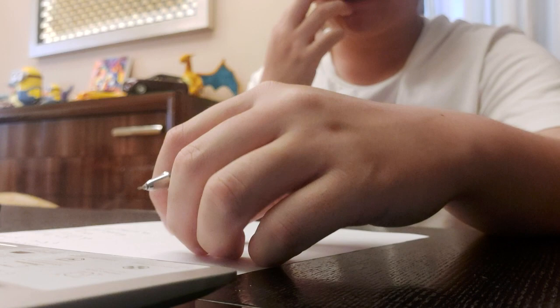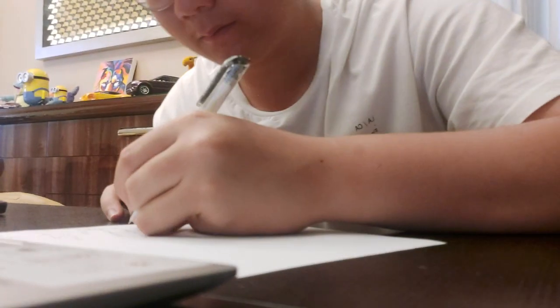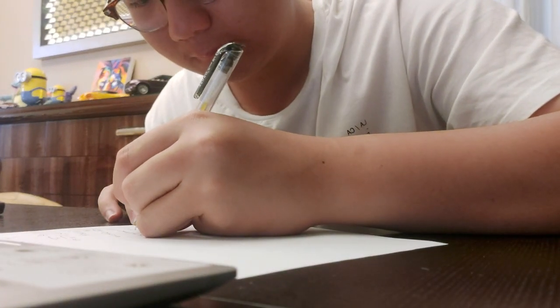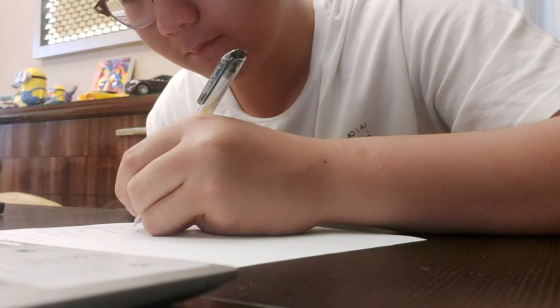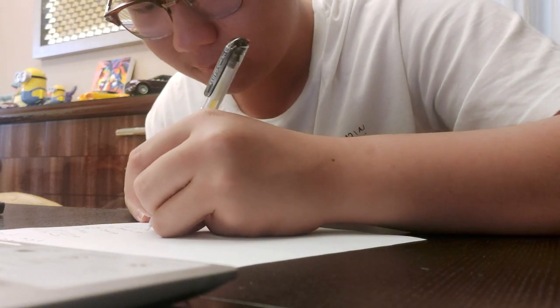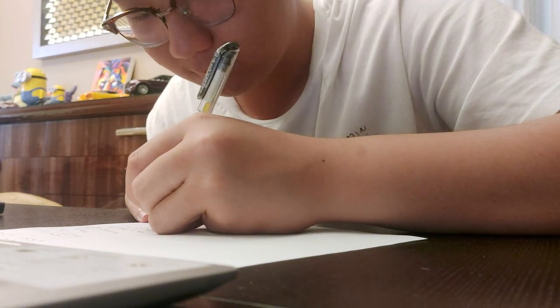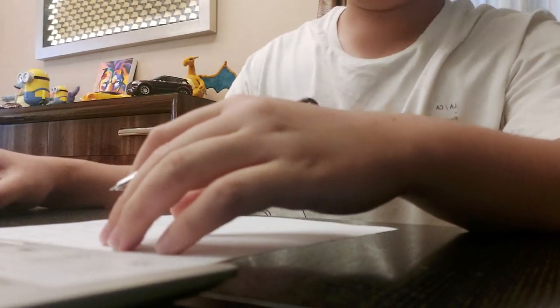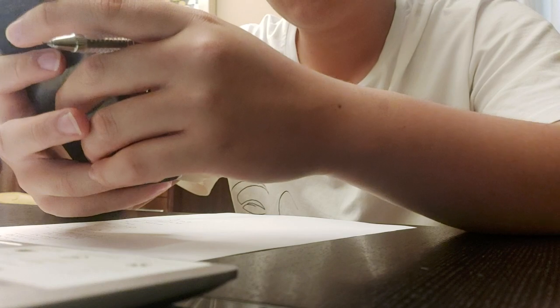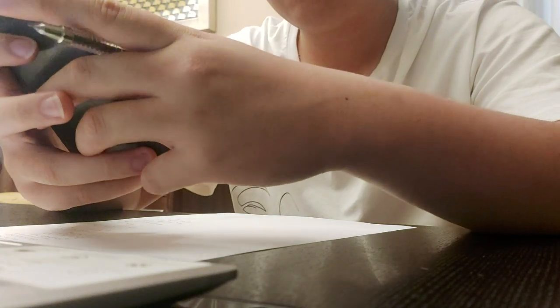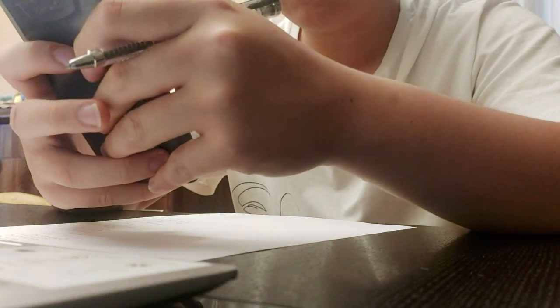So 9k minus k squared minus 27 plus 3k equals -216. I prefer to move everything to the right hand side.